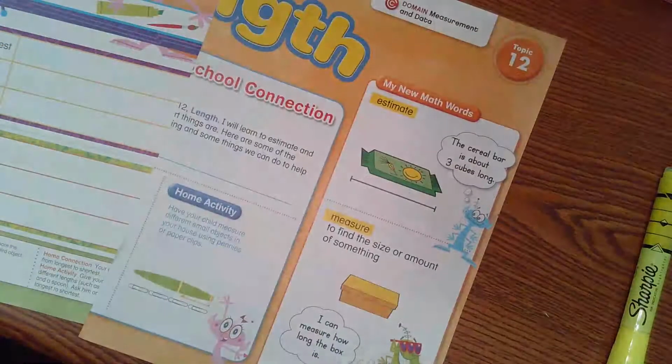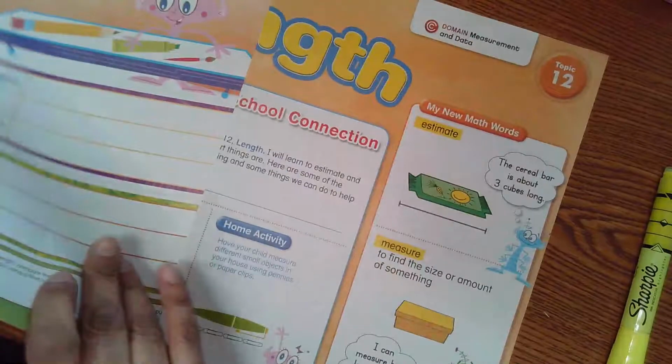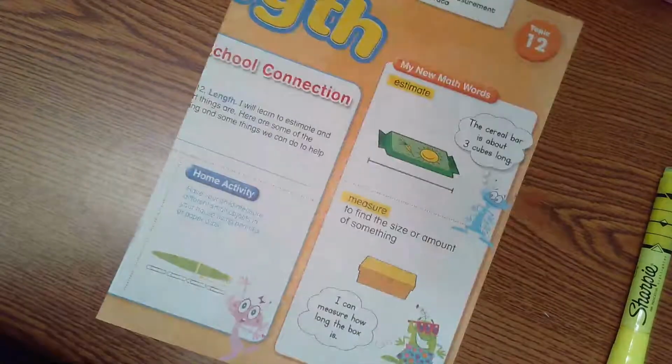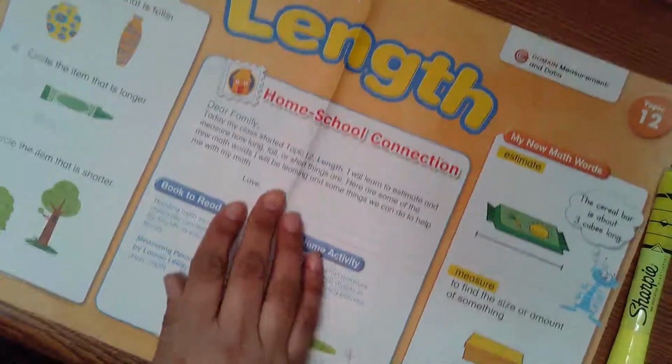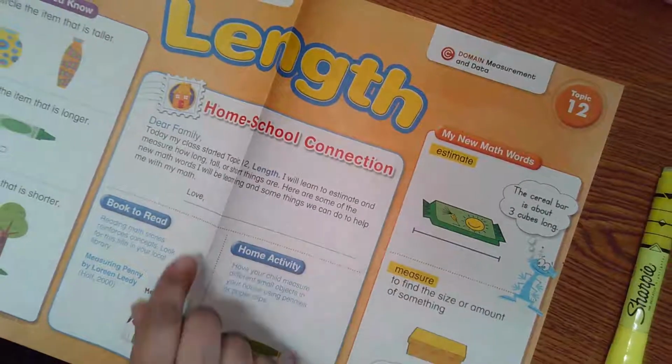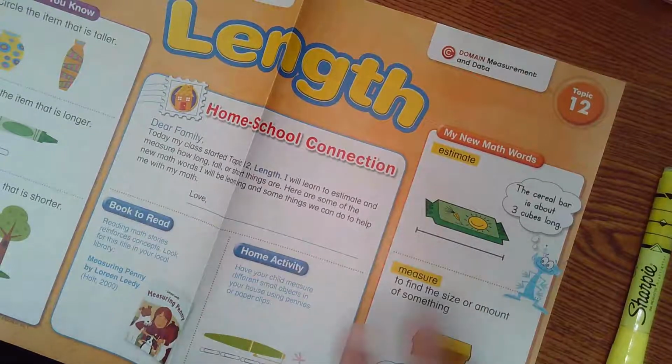Today we're going to start a new topic, topic 12. We will be talking about length. As you know, when we start a new topic, you always have a little sheet that will give you some revisions and games, and also introduce new words that you will cover through the topic. For this topic 12, we will be learning lots of new words.